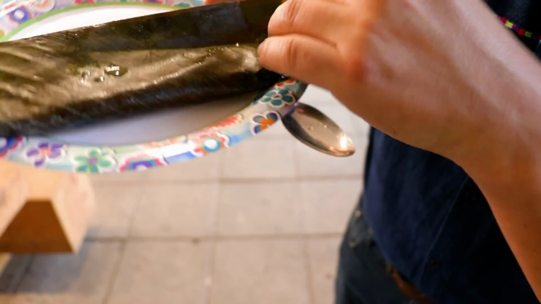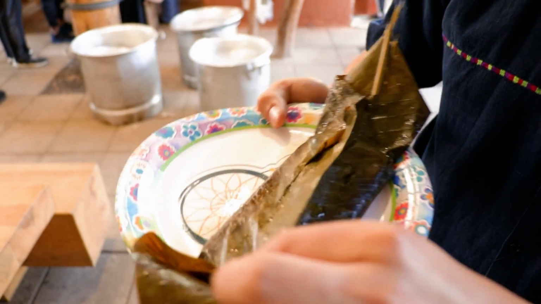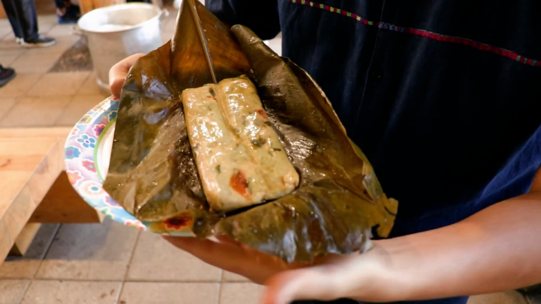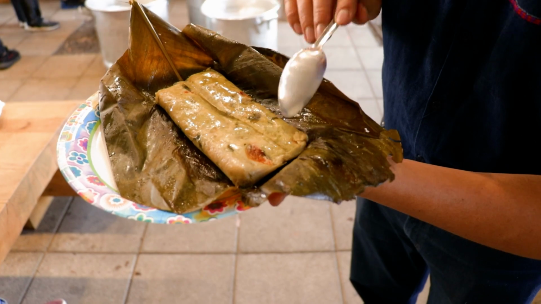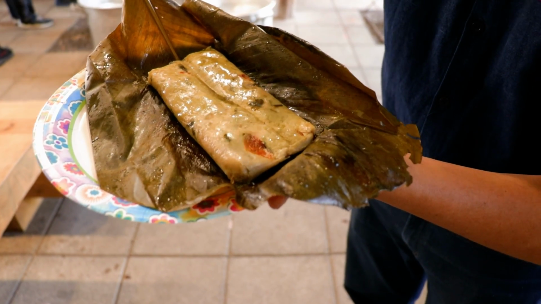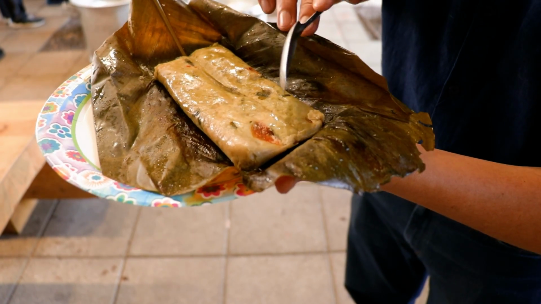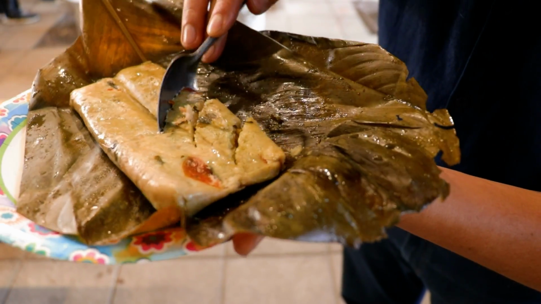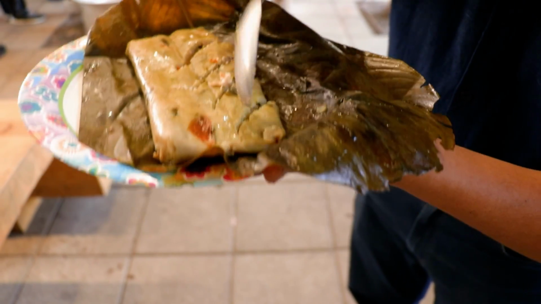These are the typical tamales. As you can see, this is made with leaves from the jungle. And this is a typical tamal from Tabasco, in the south of Mexico. These are the leaves of chipilín. It's a special quelite, a plant that grows in the jungle. And we're going to taste it like this.